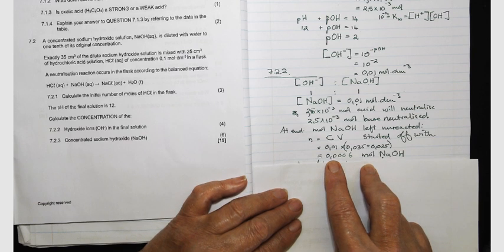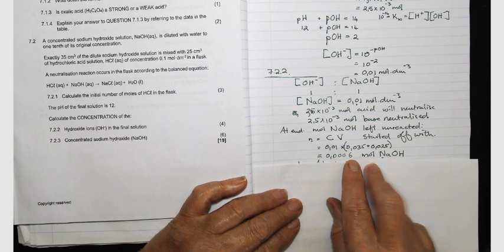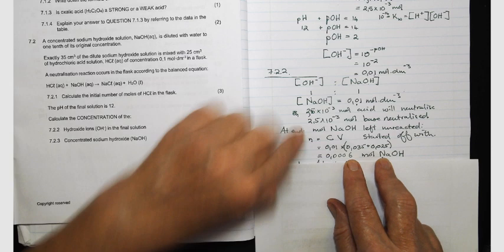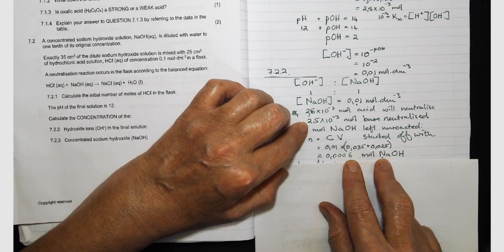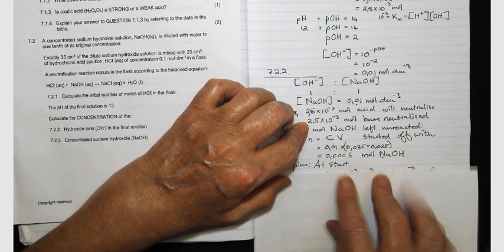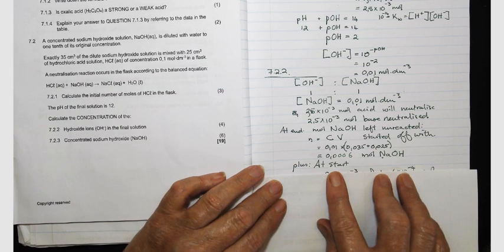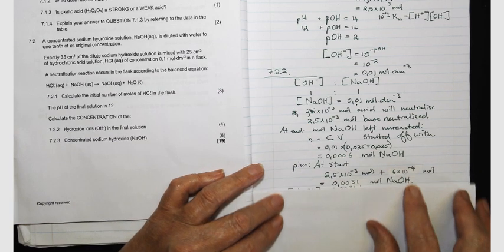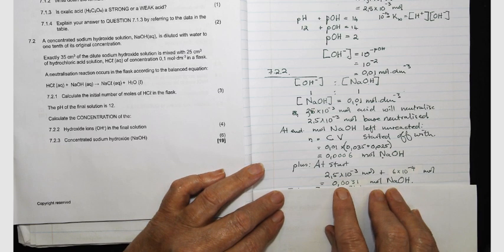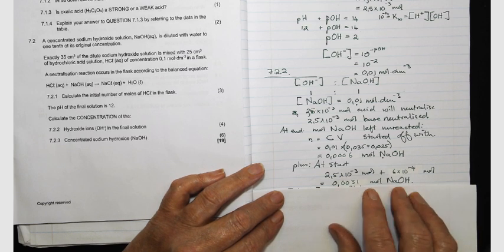moles. Now, 6 times 10 to the minus 4 moles was unreacted, and 2.5 times 10 to the minus 3 moles reacted. So the total moles that we started off with must be the reacted plus the unreacted, and that brings us to 0.031 mole sodium hydroxide.